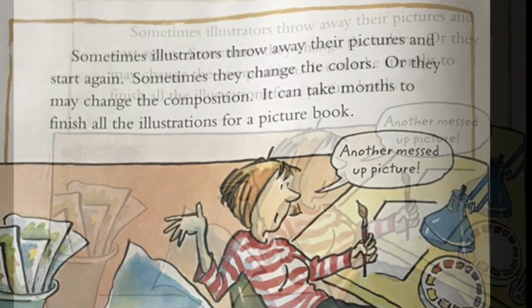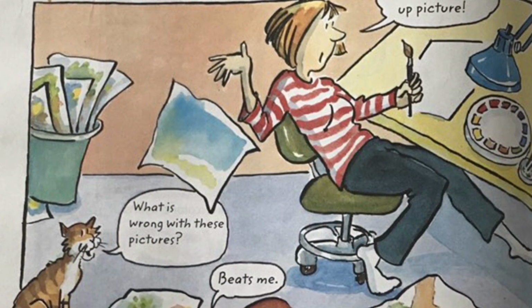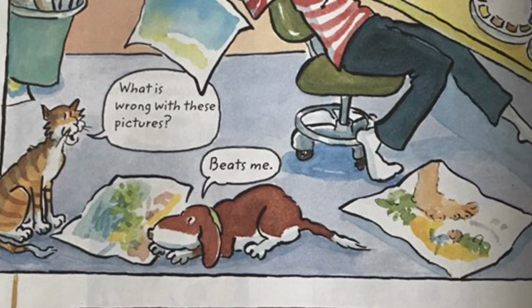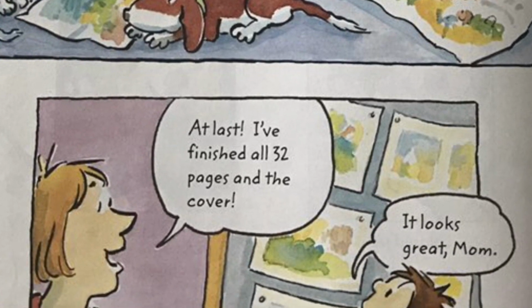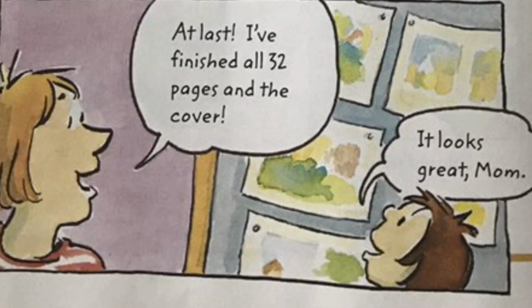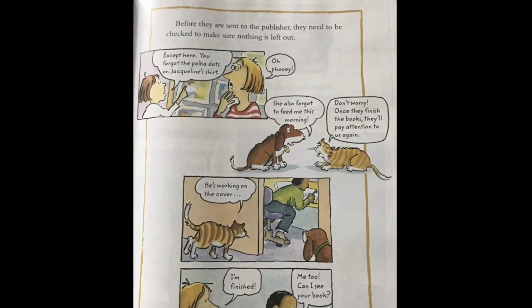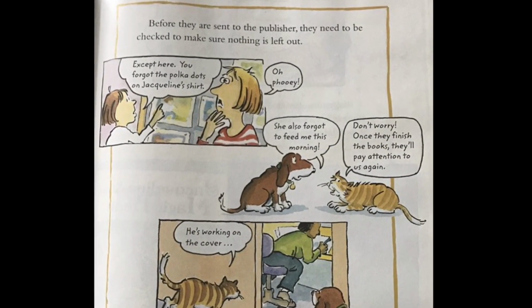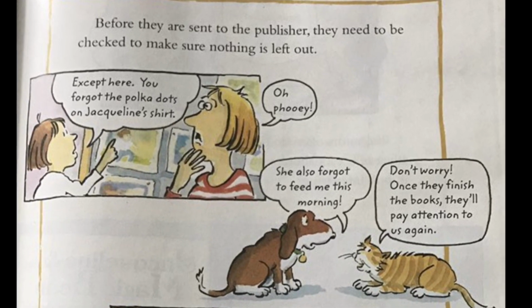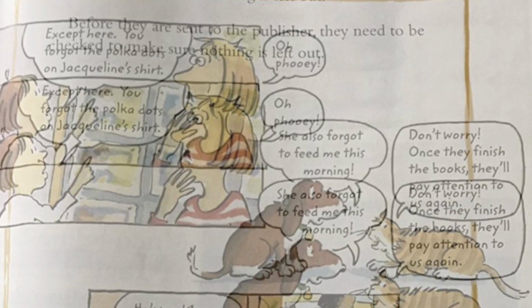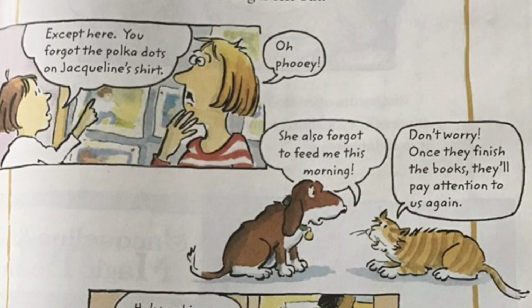Another messed up picture. What is wrong with these pictures? Beats me. At last, I finished all 32 pages and the cover. It looks great, Mom. Before they are sent to the publisher, they need to be checked to make sure nothing is left out.